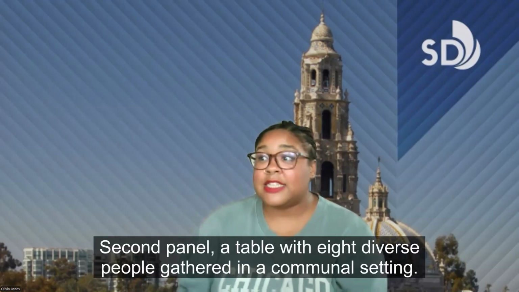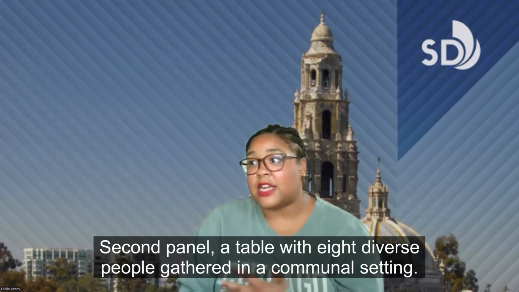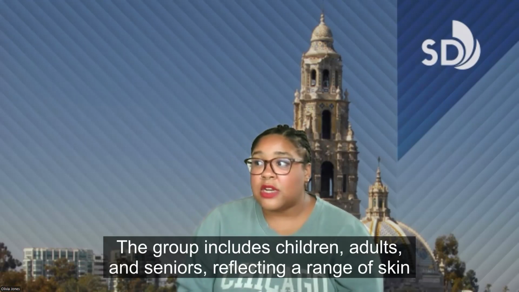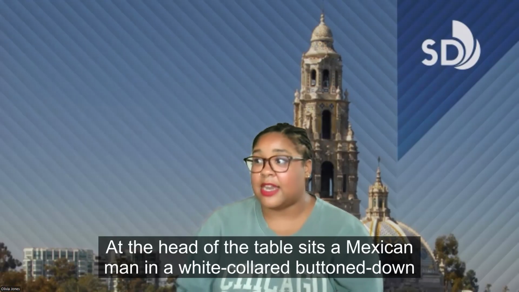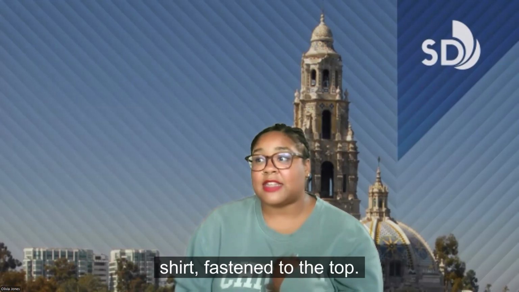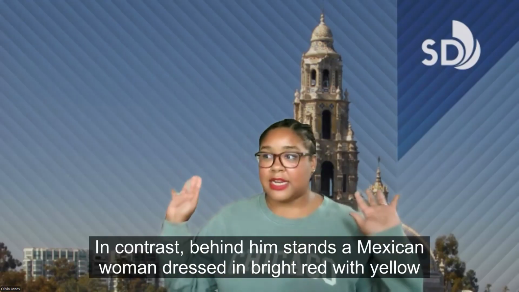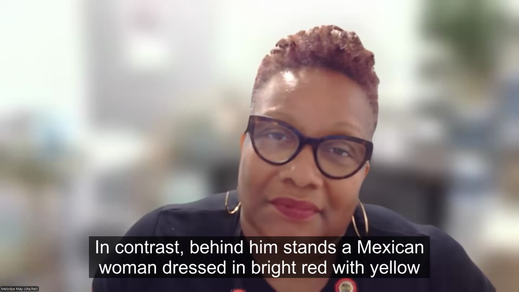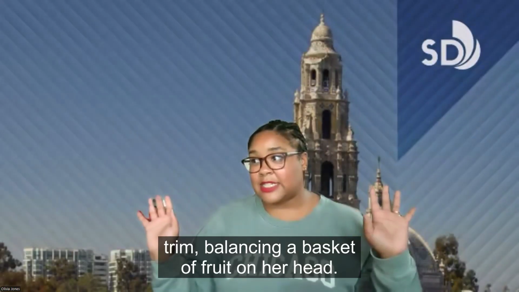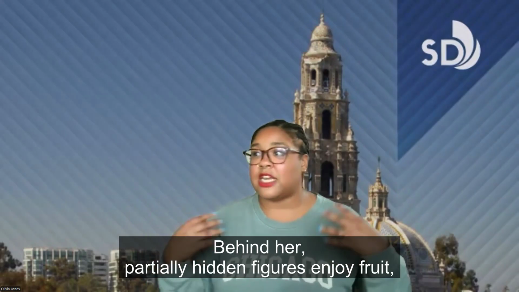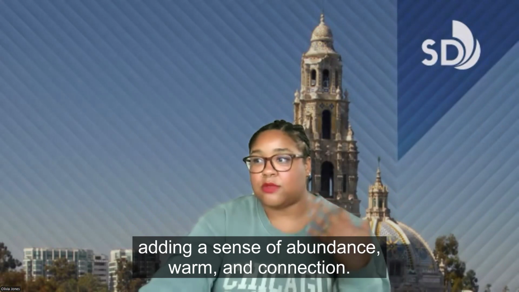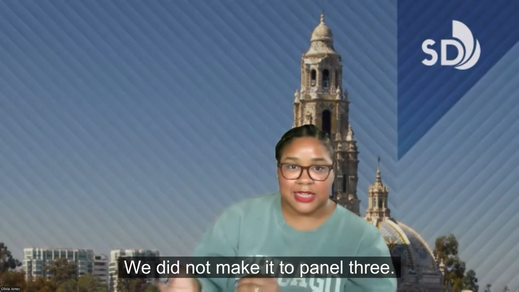Second panel, a table filled with 8 diverse people gathered in a communal setting. The group includes children, adults, and seniors, reflecting a range of skin tones from beige to black and brown. At the head of the table sits a Mexican man in a white collared button-down shirt, fastened to the top. In contrast, behind him stands a Mexican woman dressed in bright red with yellow trim, balancing a basket of fruit on her head. Behind her, partially hidden figures enjoy fruit, adding a sense of abundance, warmth, and connection. We did not make it to panel 3. Wow.